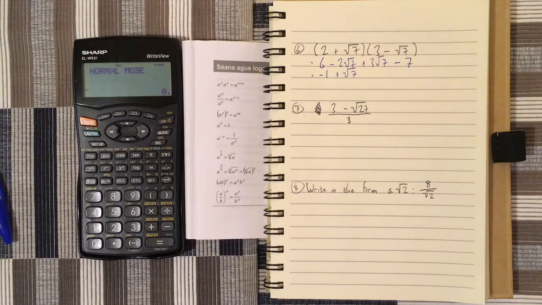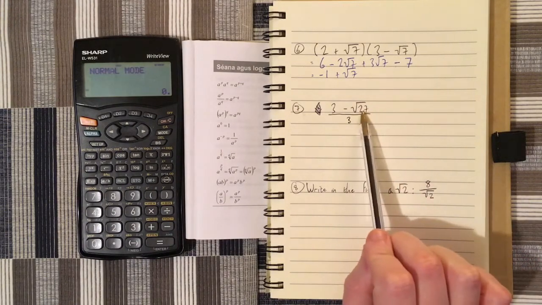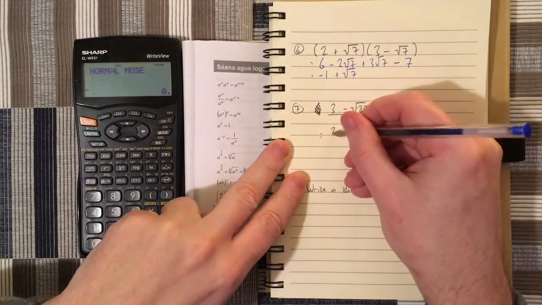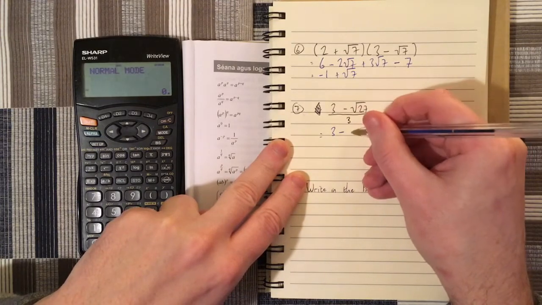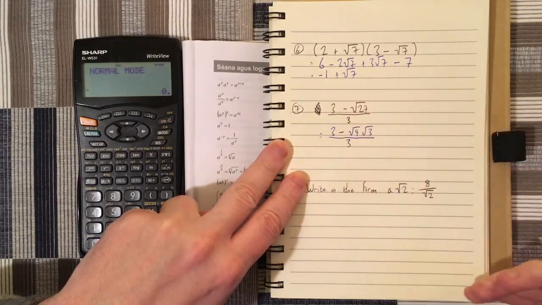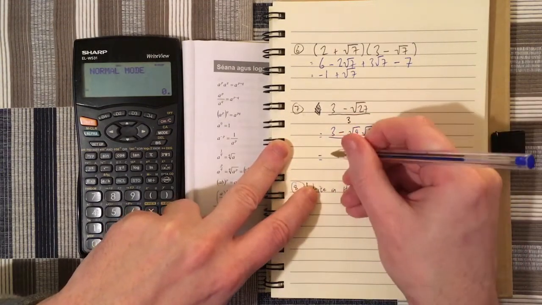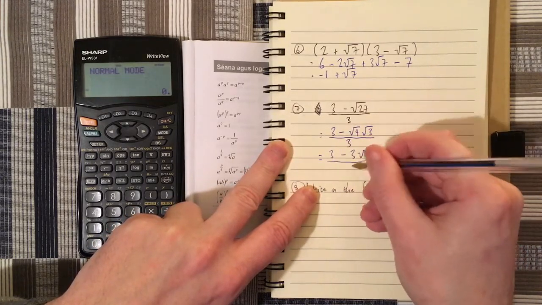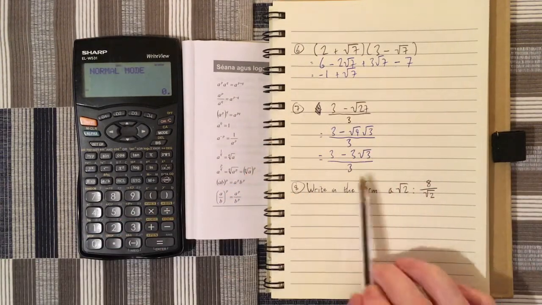Question 7 here. So I've got 3 minus root 27 over 3. I want to simplify this. So the obvious thing to try and simplify maybe is the root 27. Is there a perfect square I can find in root 27? Root 9, yeah. So I could rewrite this as 3 minus, rewriting root 27 as root 9 root 3, over 3. And then that's equal to 3 minus, the square root of 9 is 3. So I've got 3 minus 3 root 3 over 3.